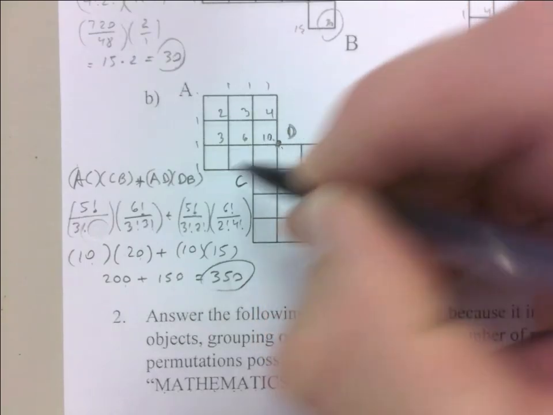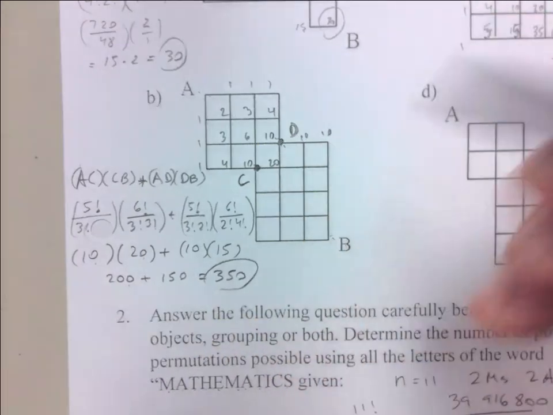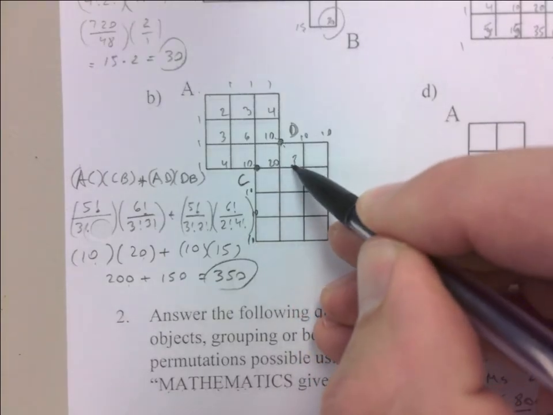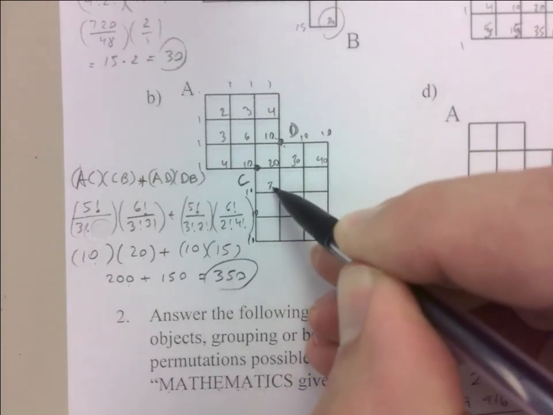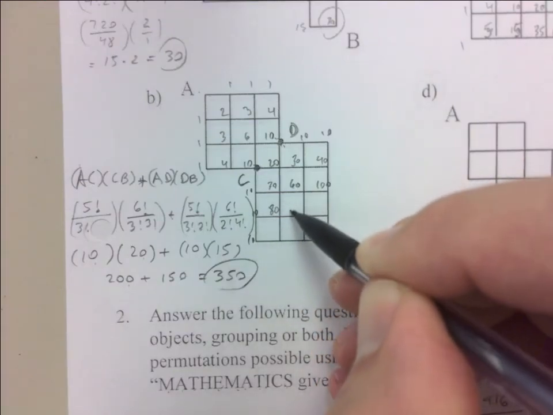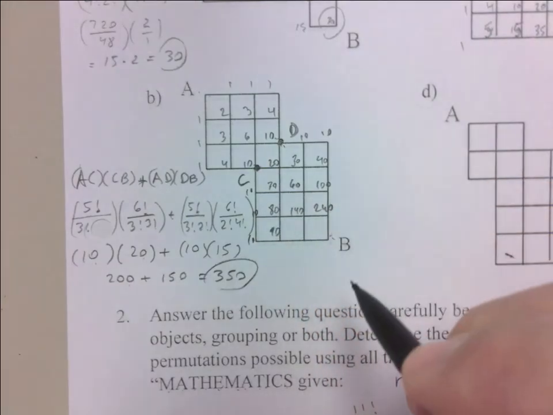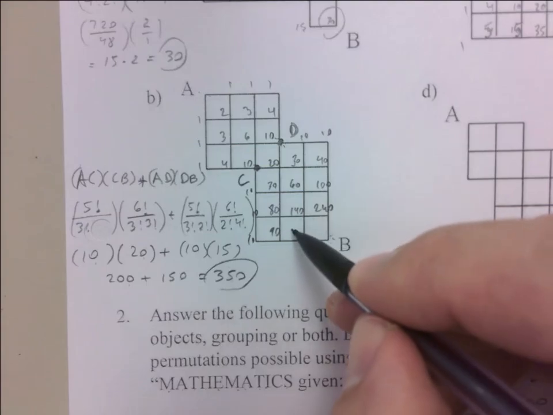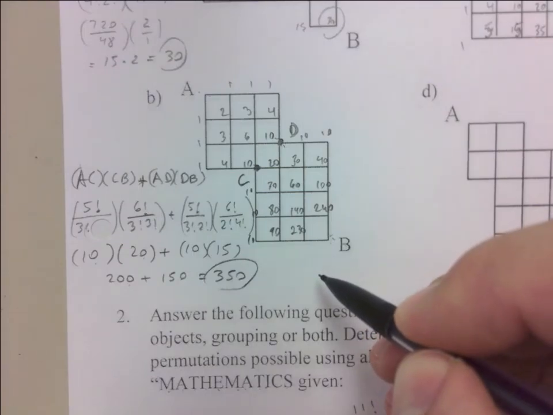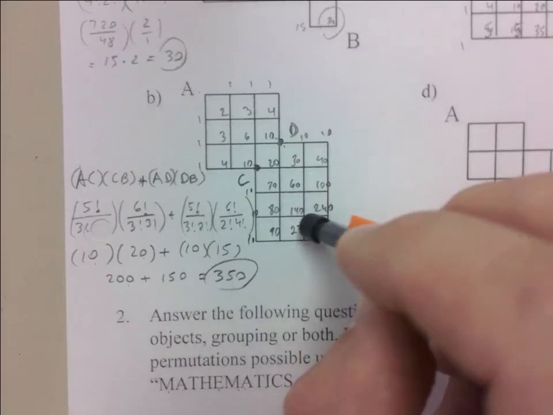Sure, sure. 4, 10, 20. The 10 gets transferred. I can do smaller boxes, but when it gets to the bigger ones, 20 and 10 is 30, 40, 30. How am I doing? 100. This is 80, 140, 240, 90, 230. I made a mistake, I know. I'm trying to figure out what it is.